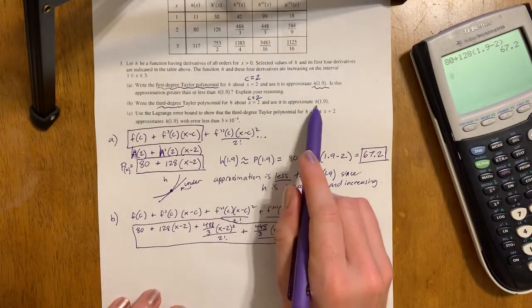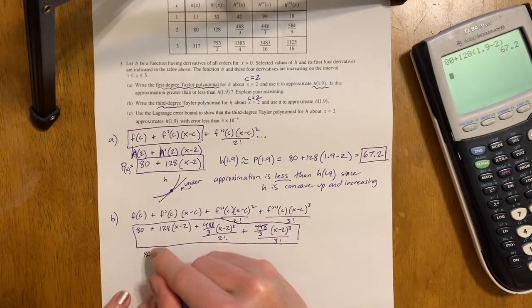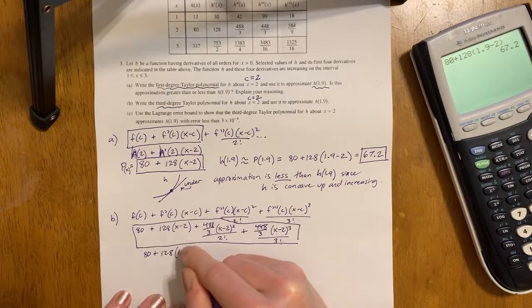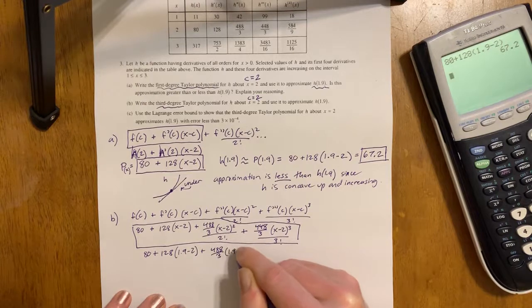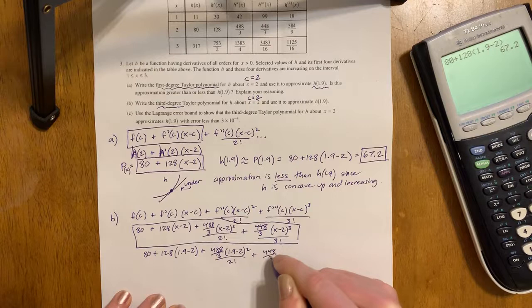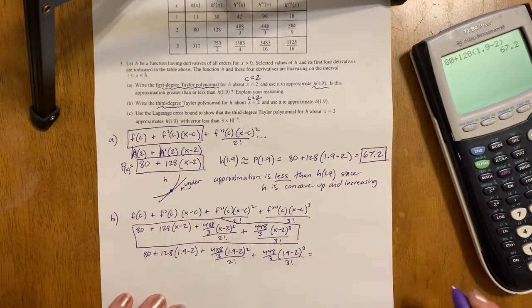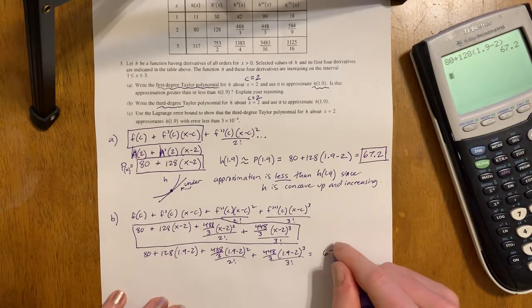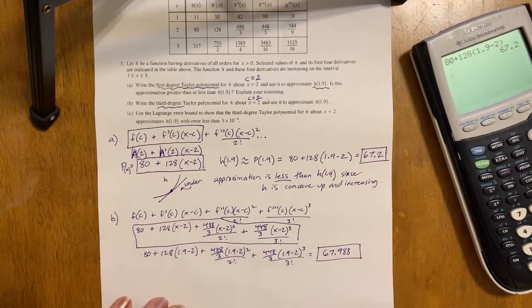It wants you to approximate h of 1.9. We're just going to plug in 1.9 for x. So 80 plus 128 times 1.9 minus 2. I'm literally just plugging in 1.9 to this polynomial that I have. And I'll save you the time. I put that in my calculator and I got 67.988. So there is our approximation.